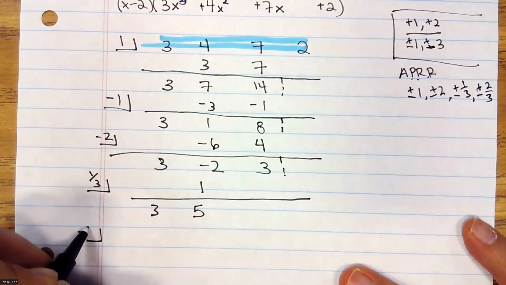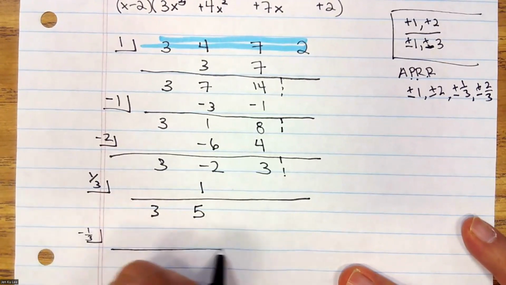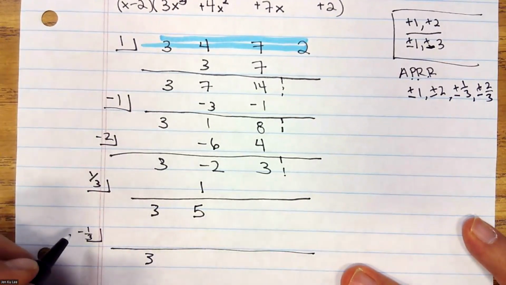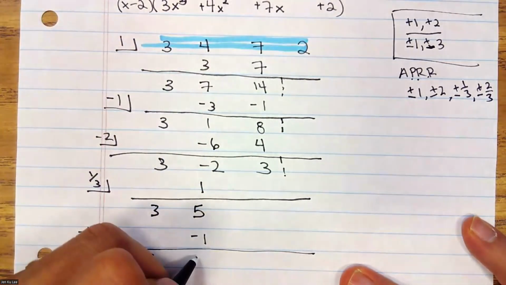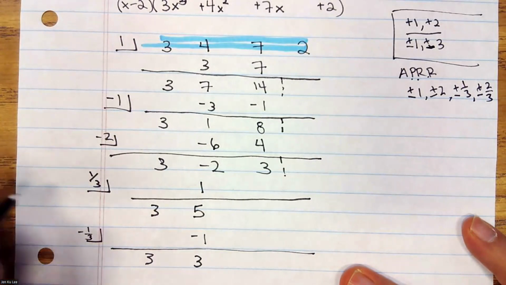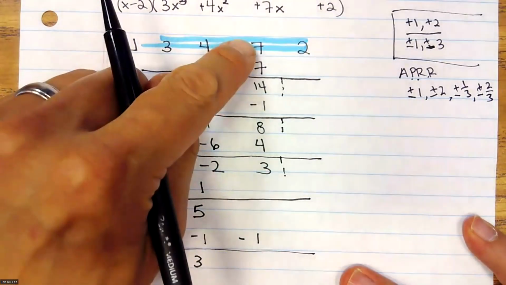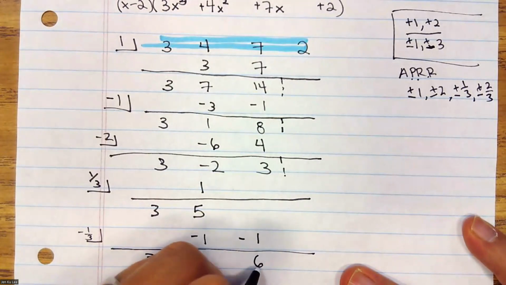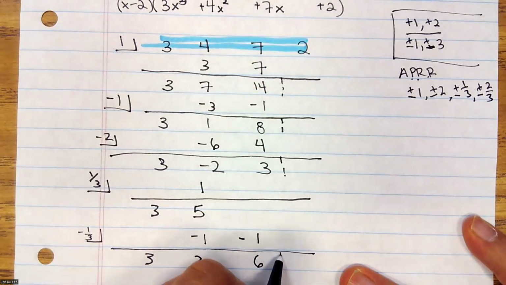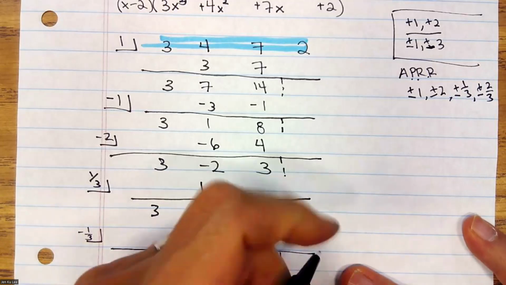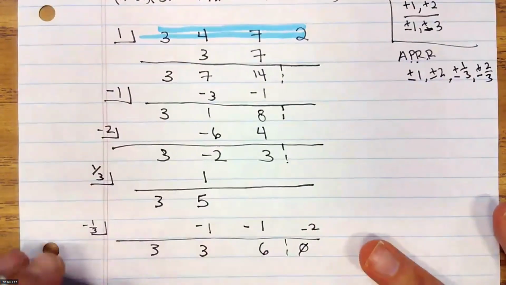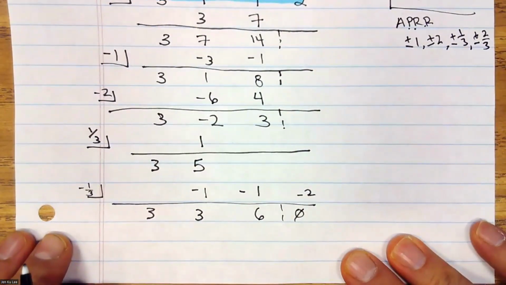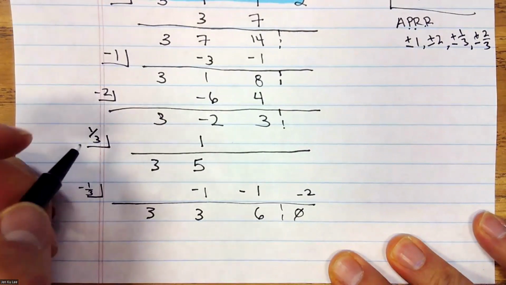So let's try -1/3 and see if that works. 3, -1, 4, -1, that's 3. I'm still good. That's -1. 7 -1, that's 6. I'm still good. 1 -1/3, that's -2. 2 -2, that's 0. So I got it.